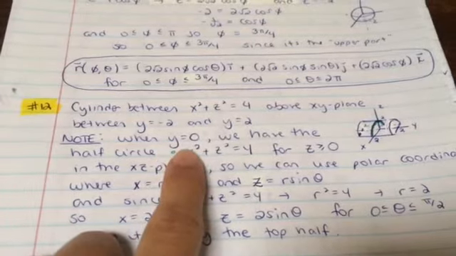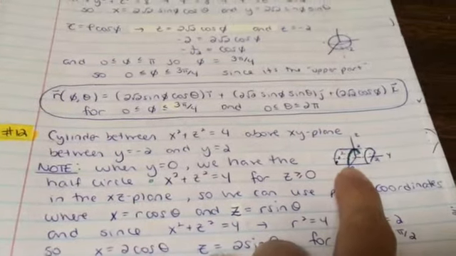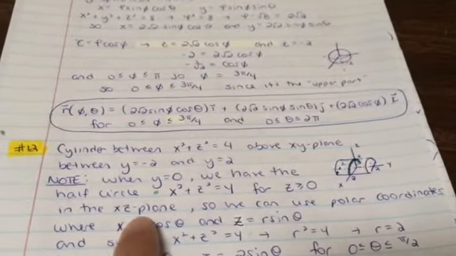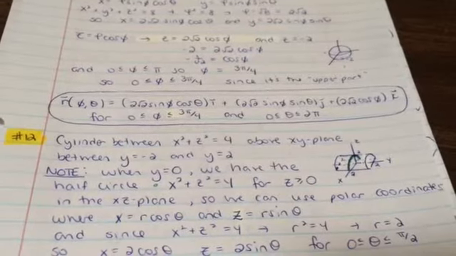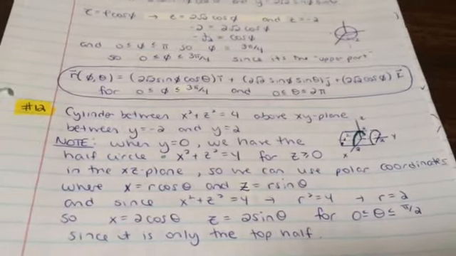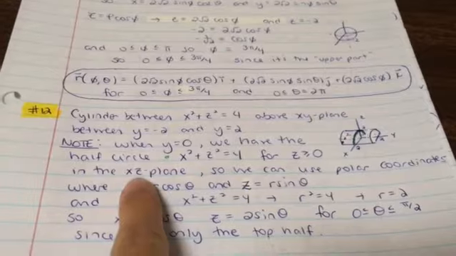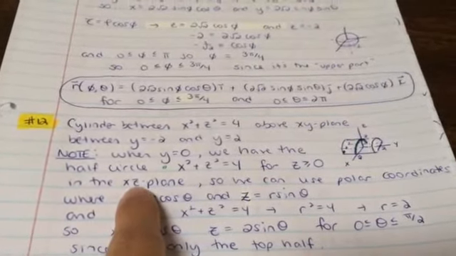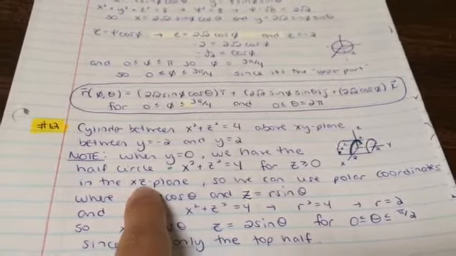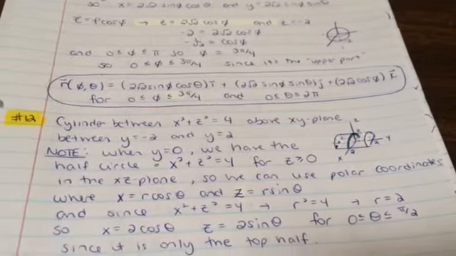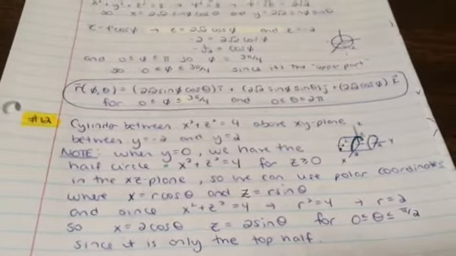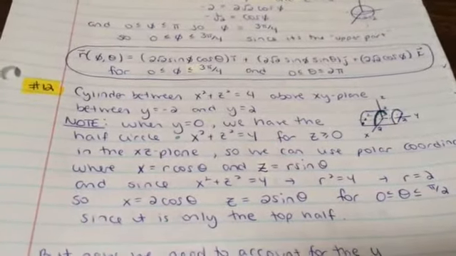If y was 0, see where this green thing is? That's where y is 0. You would have the half circle. It's this circle, but it's only the top half in the XZ plane. If it's just two variables, then you can use polar, because polar is 2, cylindrical is 3. But now, because this is the XZ plane, you're going to use Z's everywhere you would have used Y's in polar. Before you had X and Y in polar, now we're going to have X and Z, but it's still going to be polar. That's a little confusing, but we're going to call it polar instead of cylindrical, because I don't want you to think that Z is Z, which it is in cylindrical, but not here. Here Z is playing the role of Y.